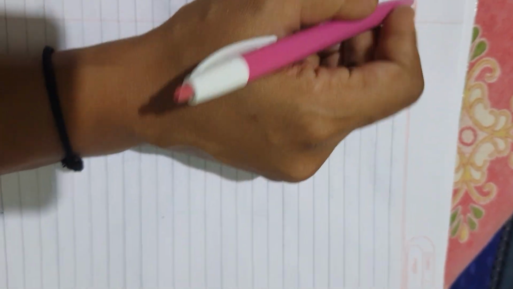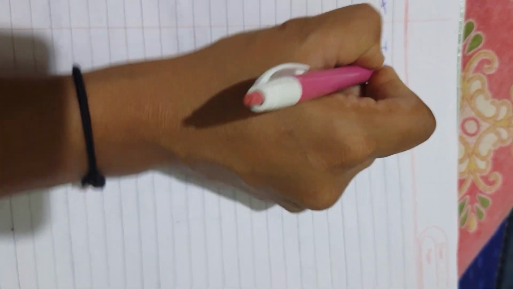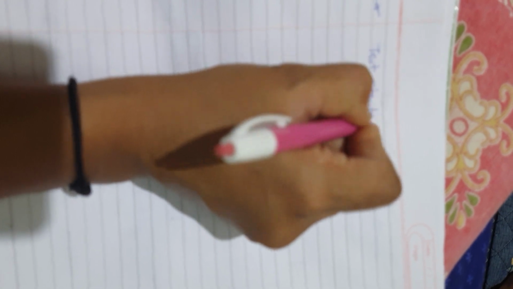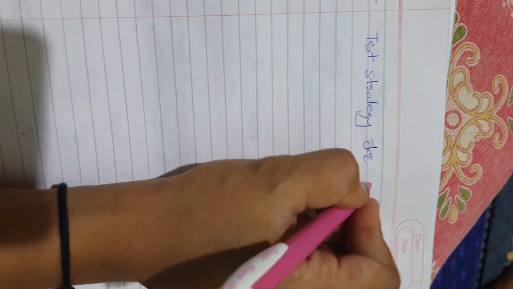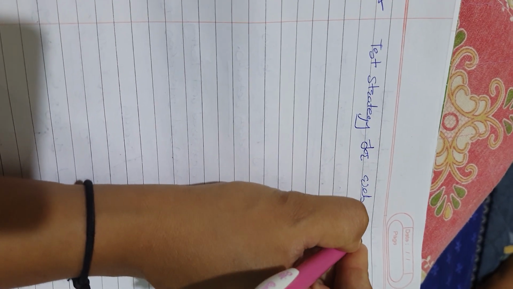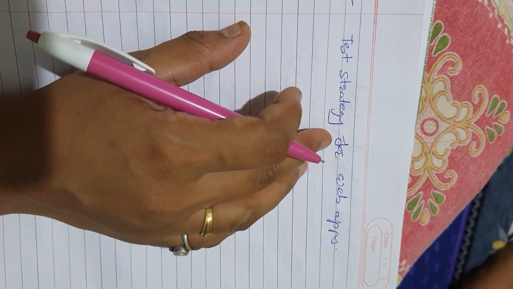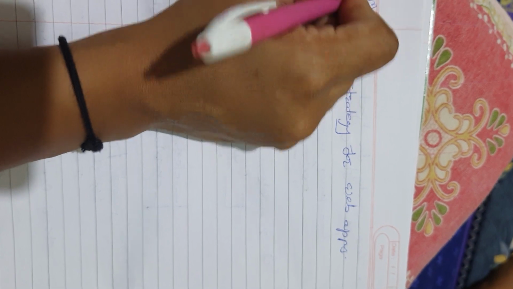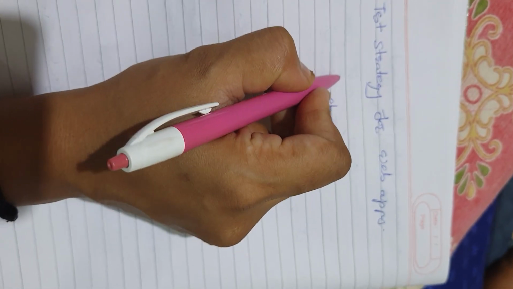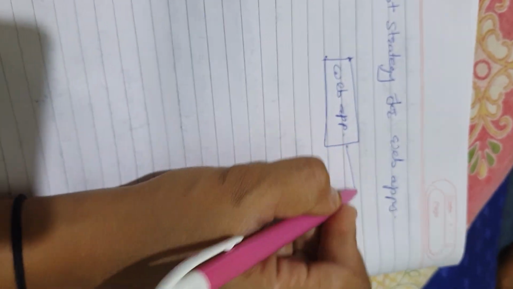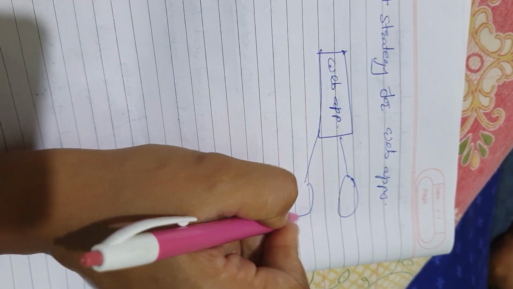Next point is test strategy for web application. This is a very important point. Test strategy for web application. A web application has multiple testing strategies.